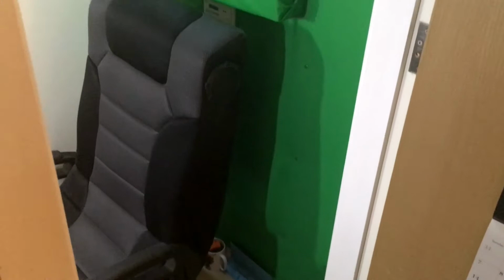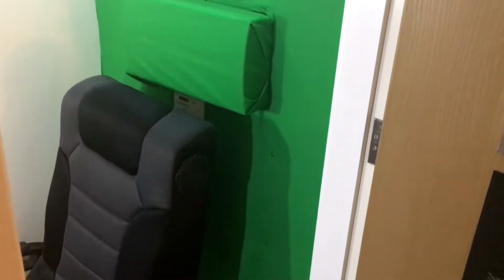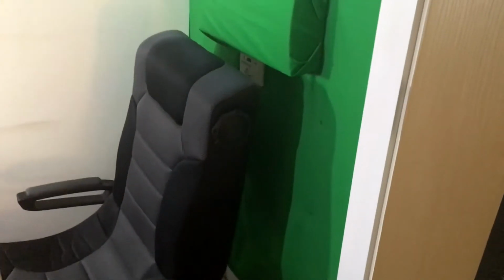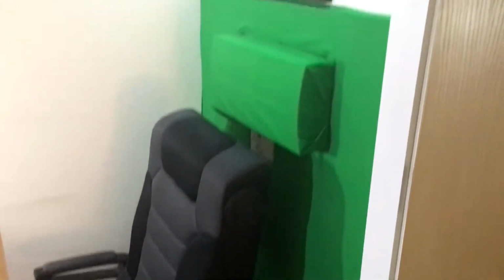Now, when I'm sitting here like that, most of the shadow is just directly behind me, so it's not going to interfere too much with my chroma settings. As you can see, it's not perfect. I do still have a little bit of shadow here, and also a little bit of shadow there, but it's enough that the green screen appears to work just fine. So all in all, this is relatively inexpensive.